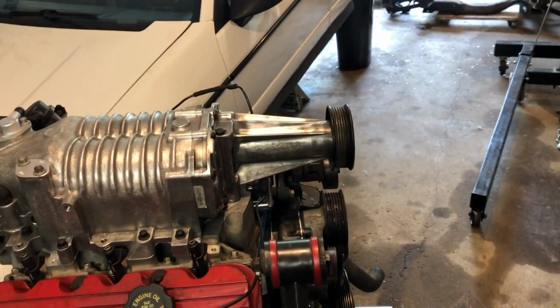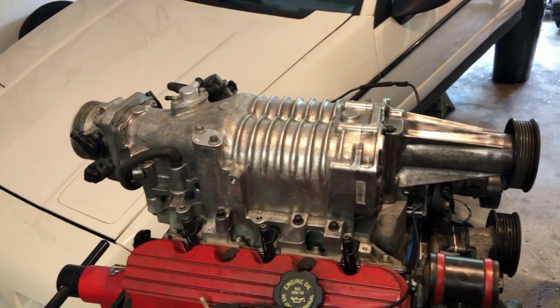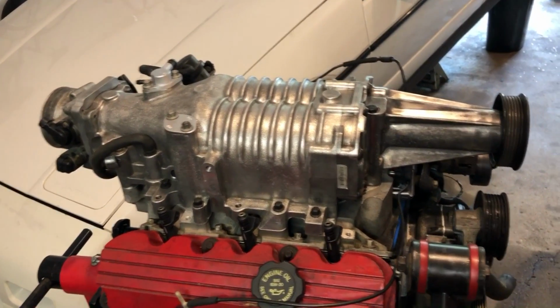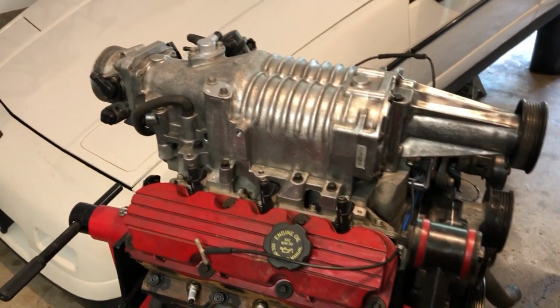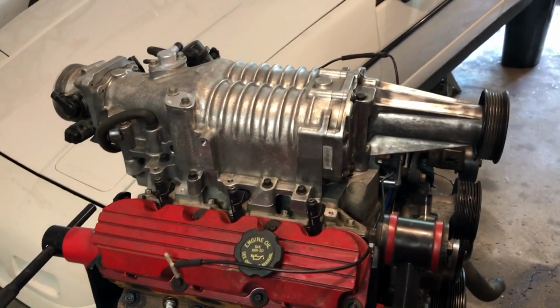And this, as you guys know, is an E10 Gen 5 blower that came on a 3800 Series 3. The Gen 5 blower draws 13% less power from the crankshaft.